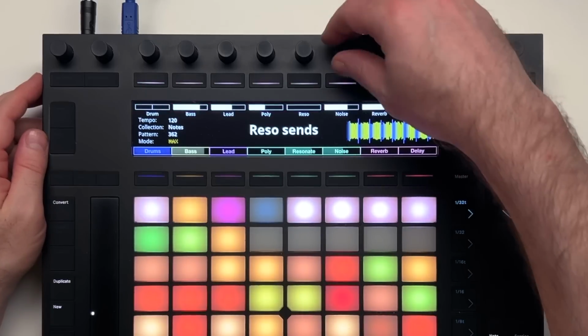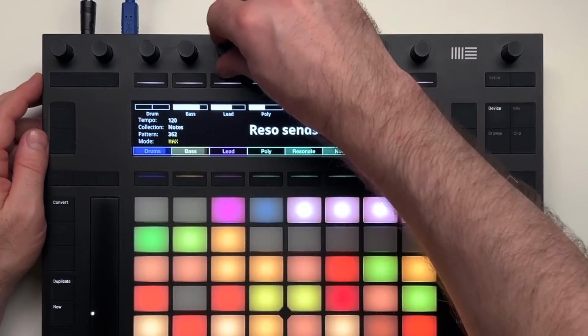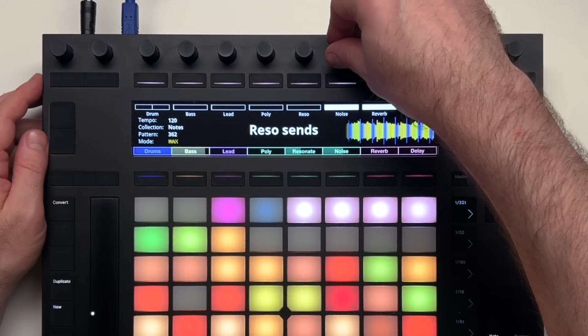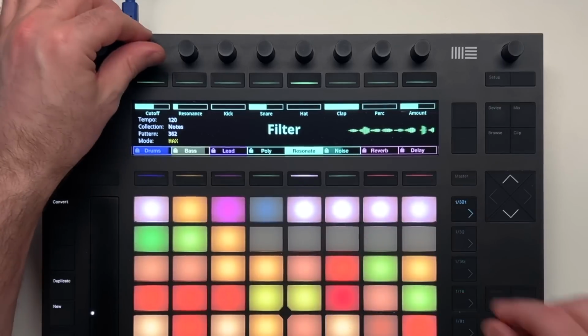And let's go back to the Reso sends. Let's send a bunch of this. In fact, let's just trigger the resonator with the noise generator.